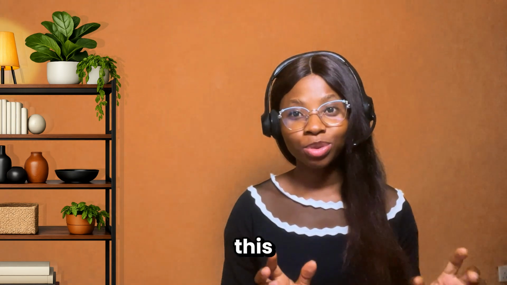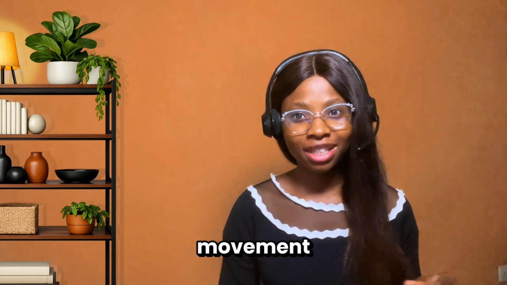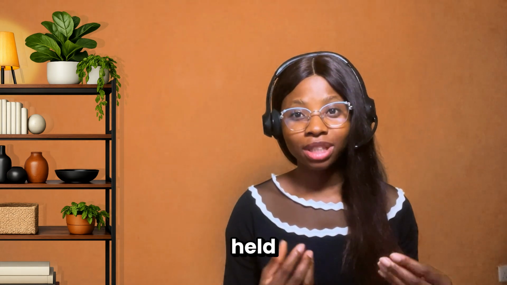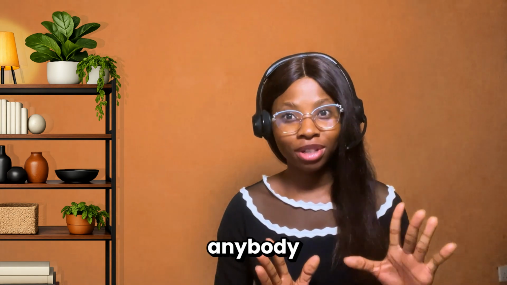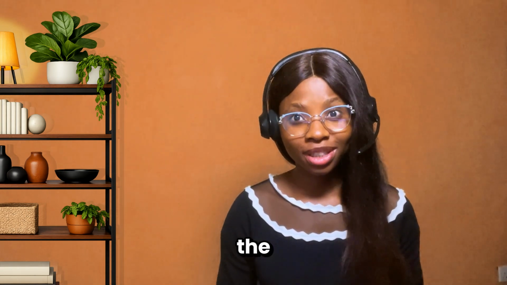Another thing I also like with this result is the natural flow of the movement. Now, the way the spoon was held and lifted is just the natural way anybody that wants to eat a parfait will hold the spoon and just raise it.